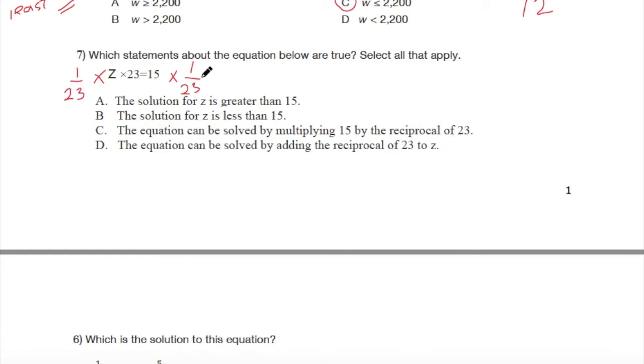Second choice, the solution for z is less than 15. Of course, this is right. Third choice, the equation can be solved by multiplying 15 by the reciprocal of 23. Of course, this is exactly what we did. Fourth choice, the equation can be solved by adding the reciprocal of 23 to z. Of course, this is wrong.